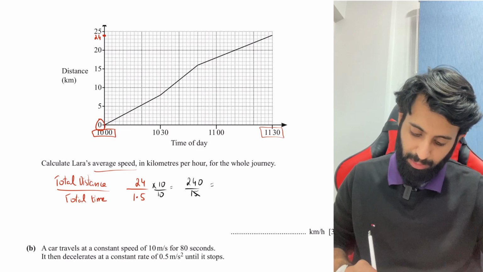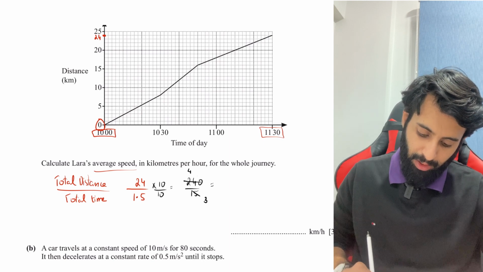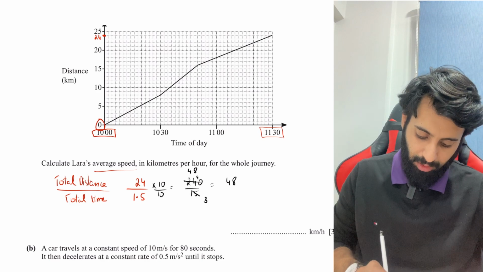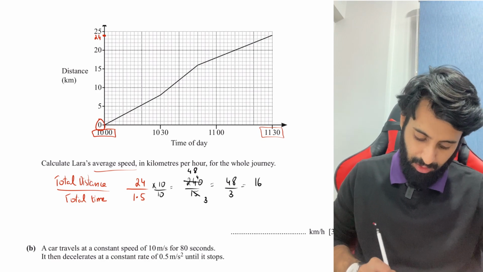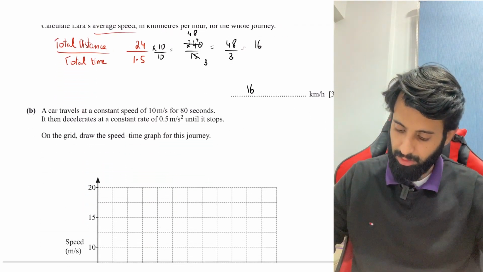Let's start simplifying this by 5. So 5 3s are 15, 5 4s are 20, 4 carry, and then you have 8, 5 8s are 40, so 48 upon 3, which is equal to 16. That means her speed is 16 kilometers per hour, which is the correct answer.